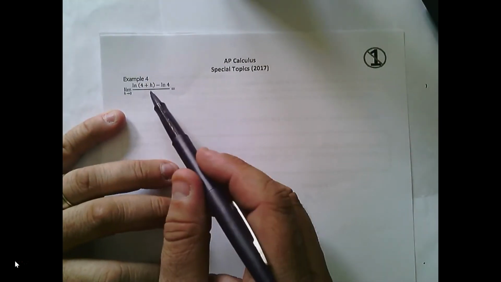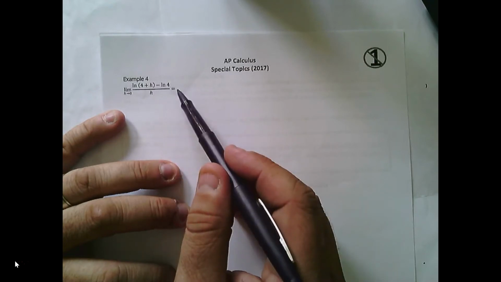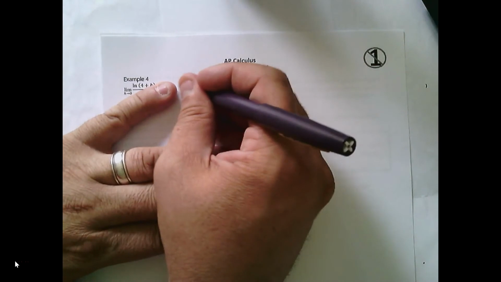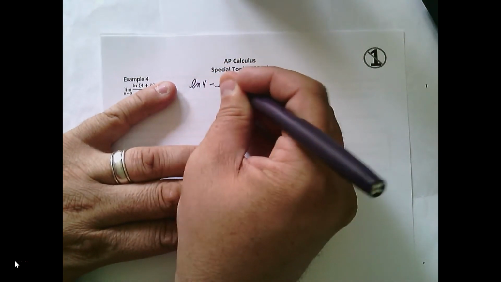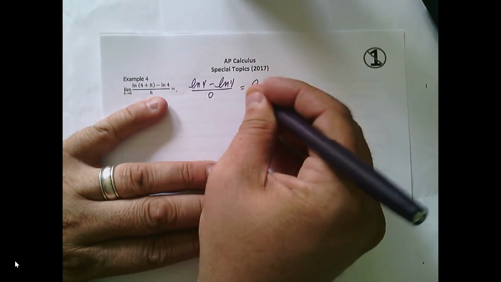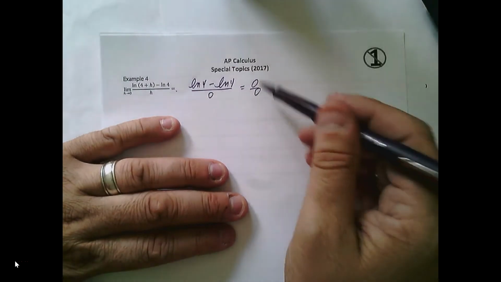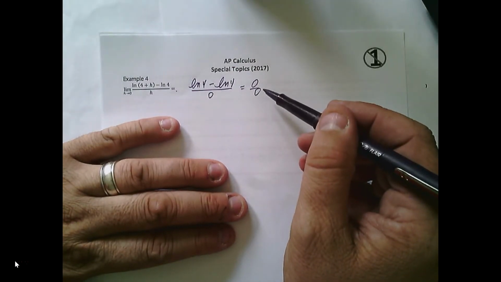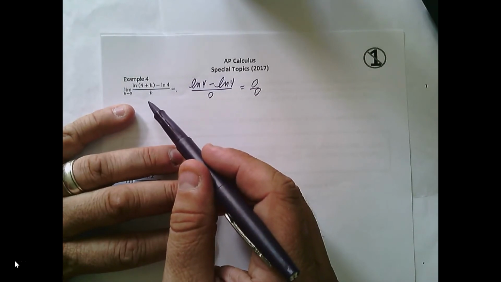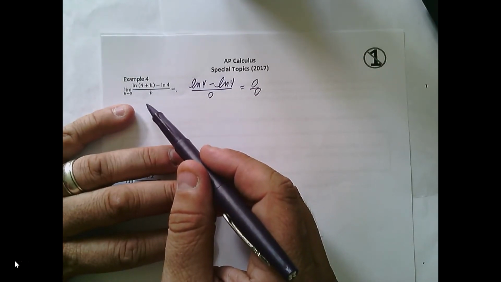All right, number 4, we're asked to find the limit as h approaches infinity of the natural log of 4 plus h minus the natural log of 4 all over h. Try direct substitution if you'd like. You're going to get the natural log of 4 minus the natural log of 4 over 0, which is 0 over 0. Again, the indeterminate form. Well, let's go back to the beginning. What algebra could you do here?